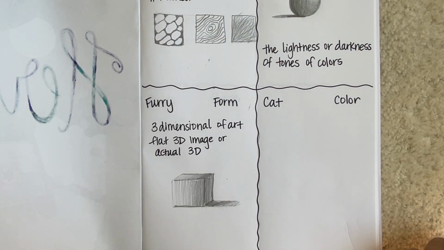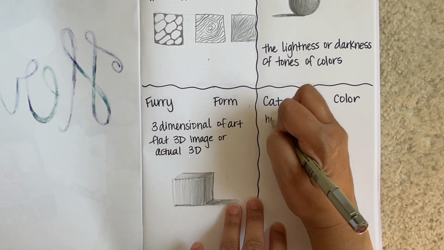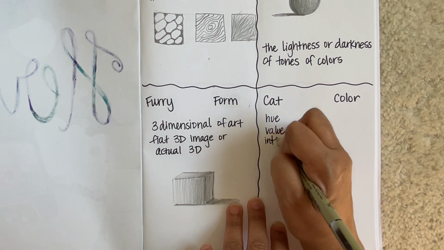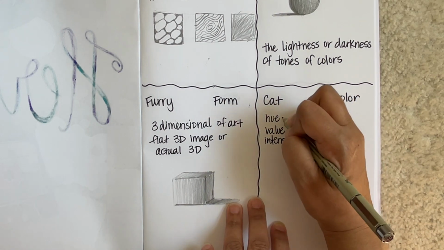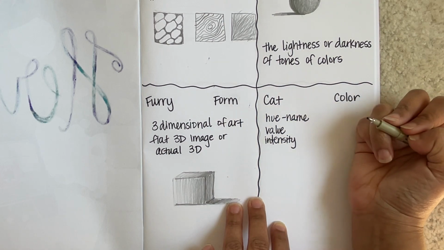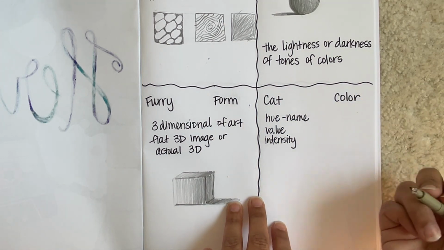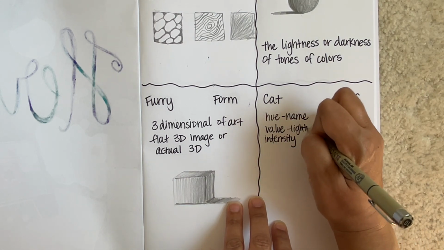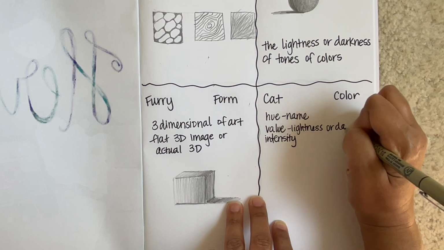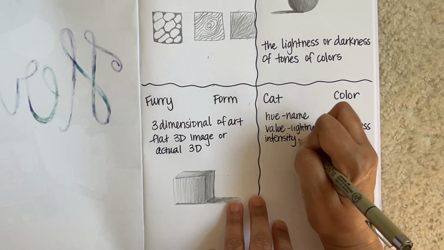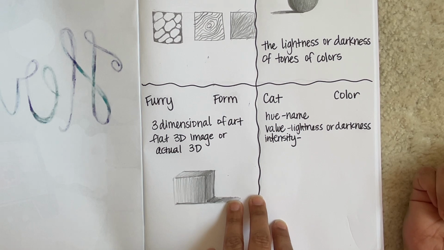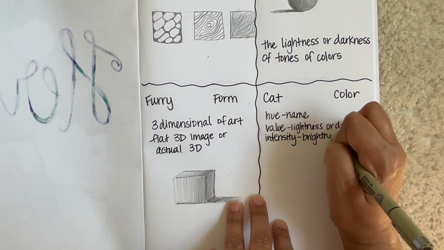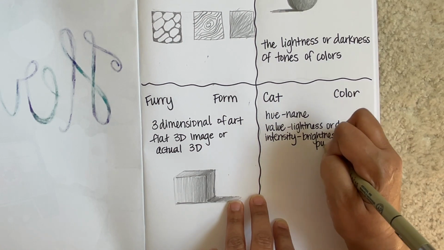Next is color. It has three parts: the hue, the value, and intensity. Hue is the name of the color. Value is the lightness or darkness of the color. And then the intensity is the brightness and purity of the color.